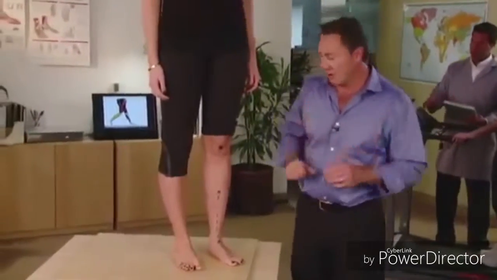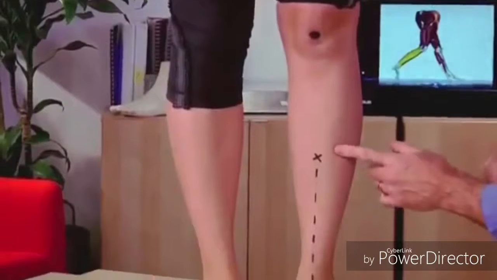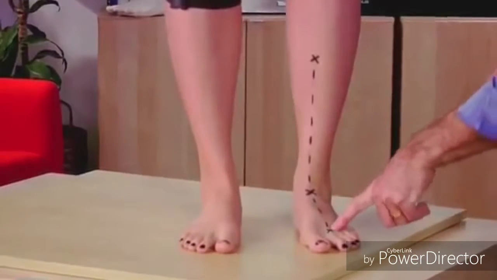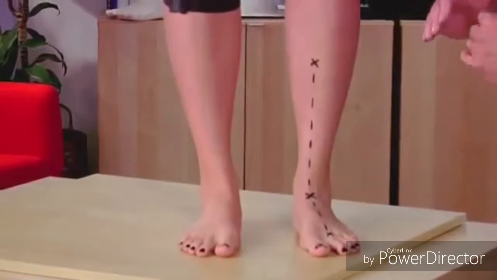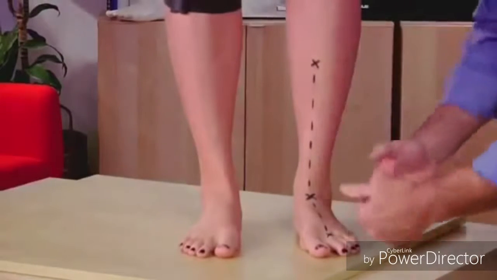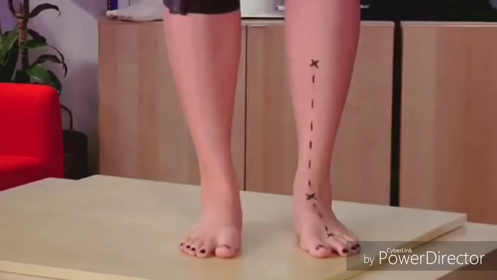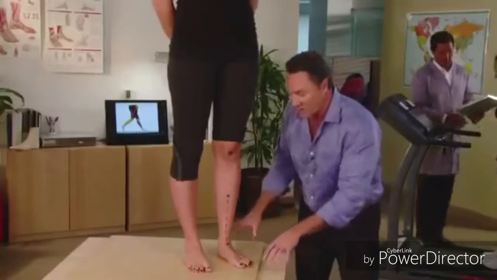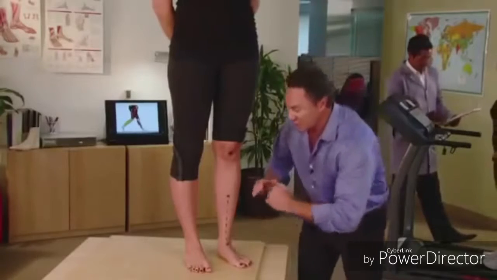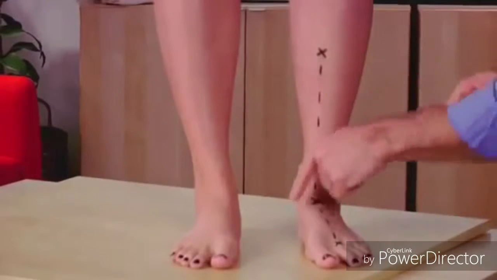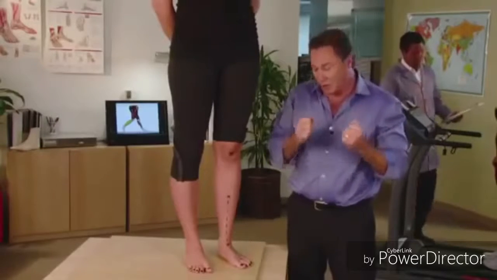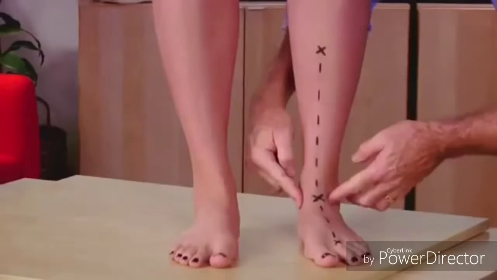As you can see with Lauren, I've drawn a dot on her knee and also a dotted line down the front of her leg through to her ankle and to her second toe. If you look at this line, you'll see a curvature inwards. This is called excess pronation and it affects the majority of the population. Now this occurs because we're walking on hard, flat surfaces which causes our feet to roll over and our arches to collapse.